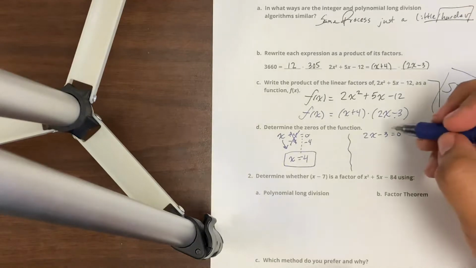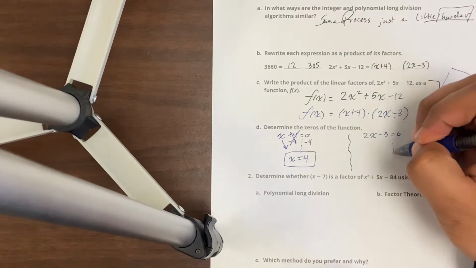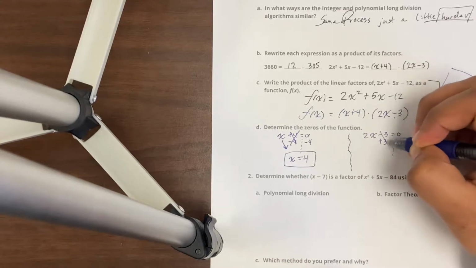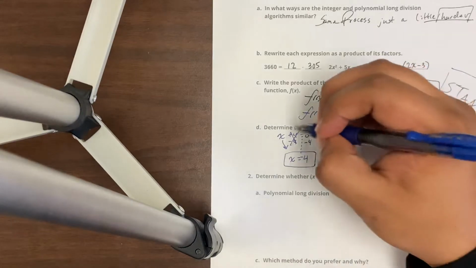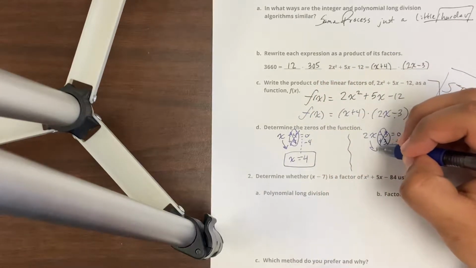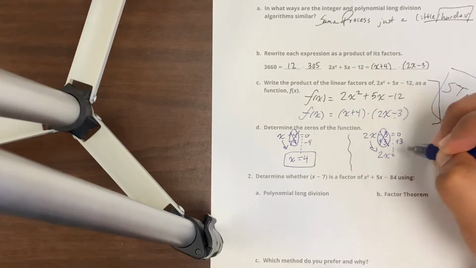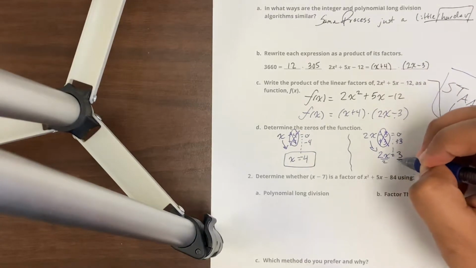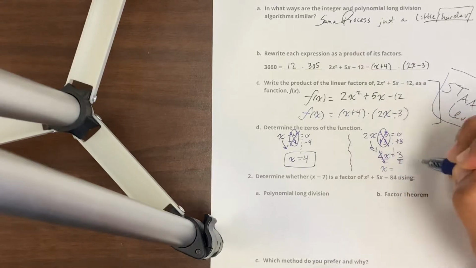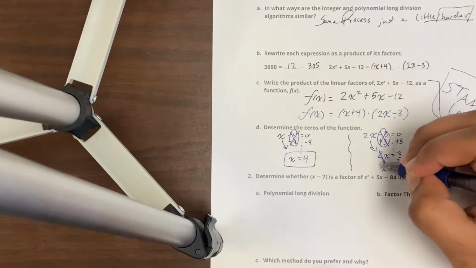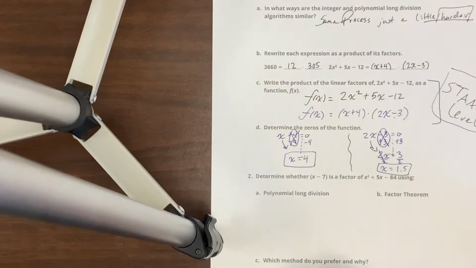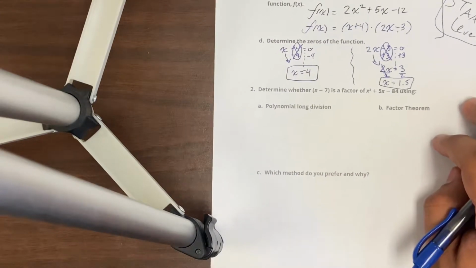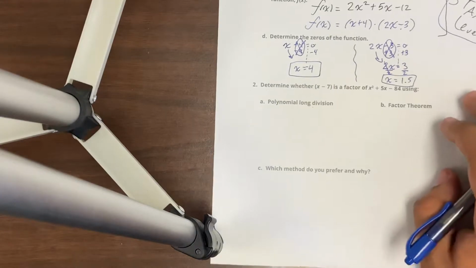Coming around, we already solved this, but of course it doesn't hurt to practice. Opposite of minus 3 is plus 3. That's my 0 right there. Bringing down the 2x equals 0 plus 3, which is 3. Divide by 2, x equals 1.5. Terrific.